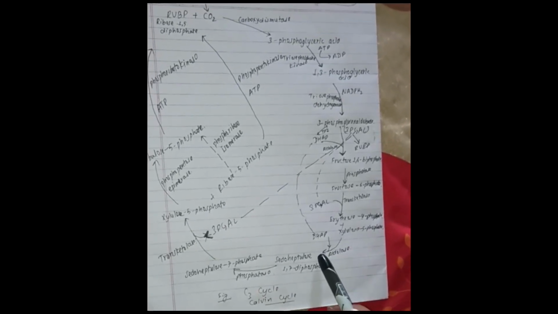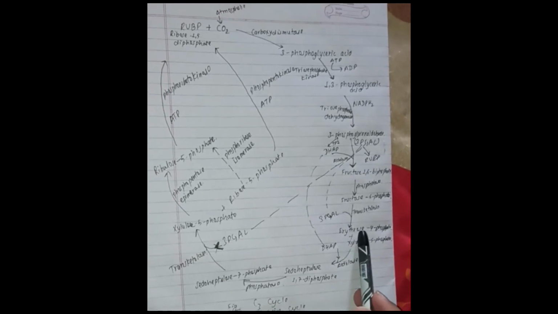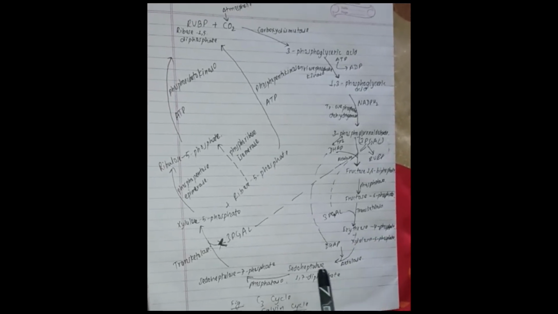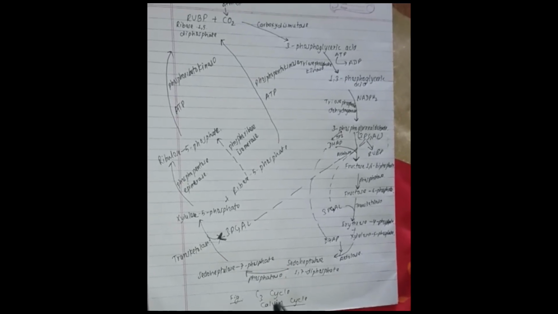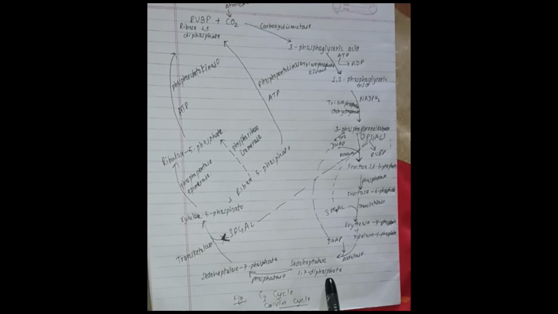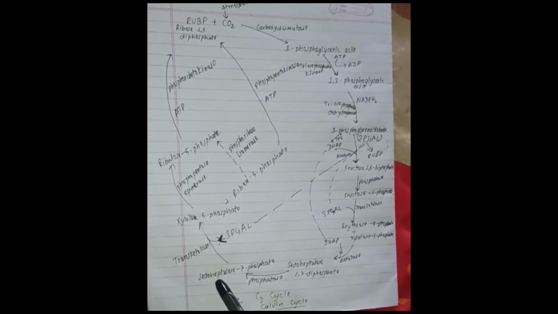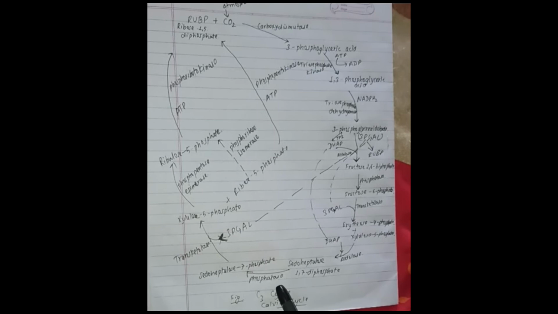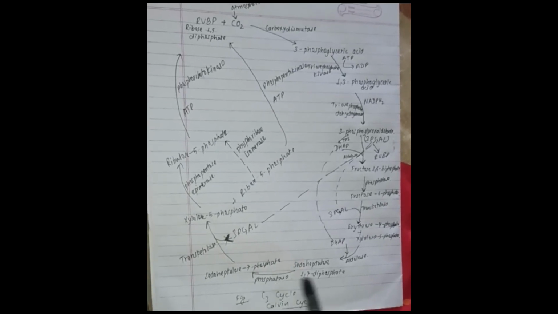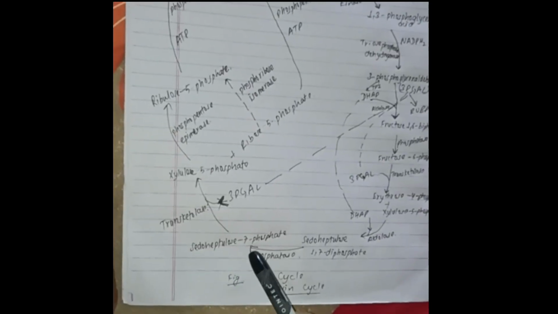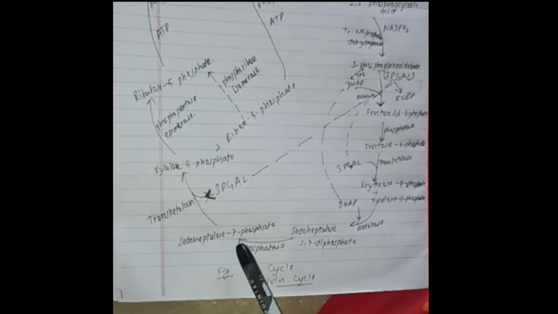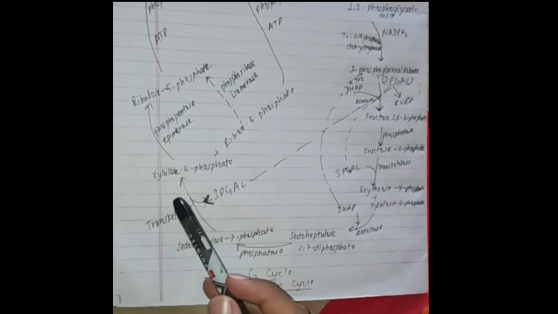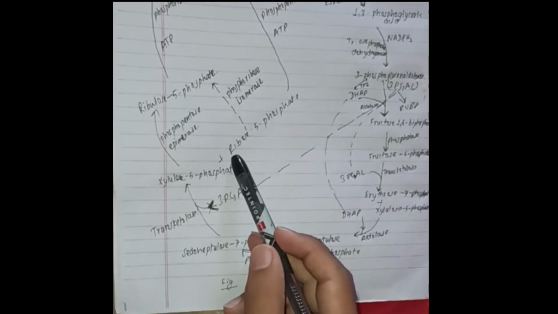Again, in presence of aldolase, erythrose 4-phosphate converts into pseudoheptulose 1,7-diphosphate. This pseudoheptulose 1,7-diphosphate converts into pseudoheptulose 7-phosphate in presence of phosphatase. In presence of 3-phosphoglyceraldehyde and transketolase, pseudoheptulose 7-phosphate converts into xylulose 5-phosphate and ribose 5-phosphate.